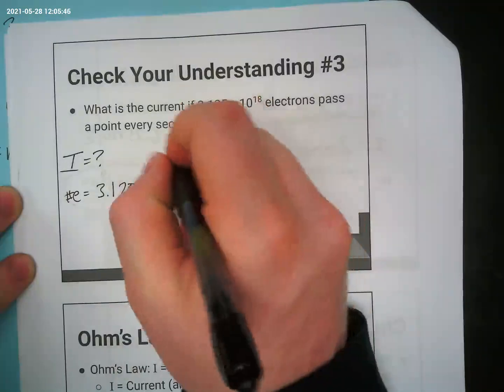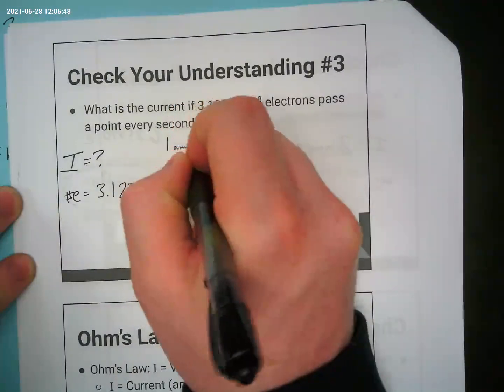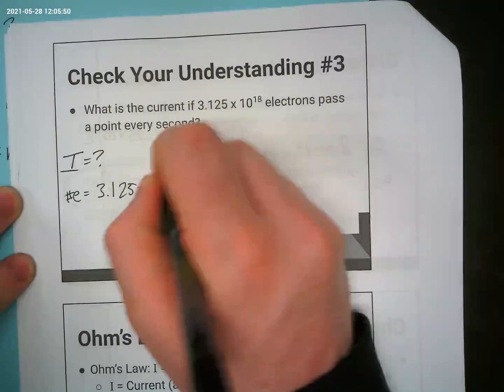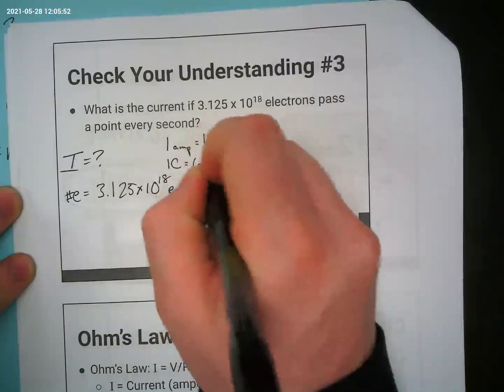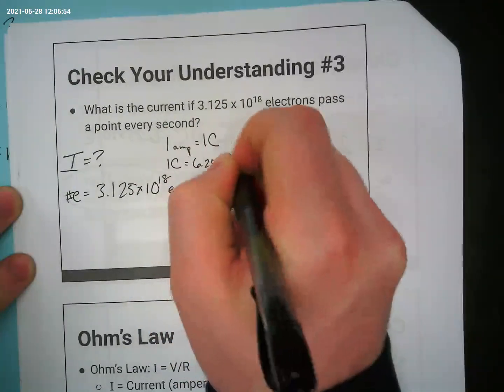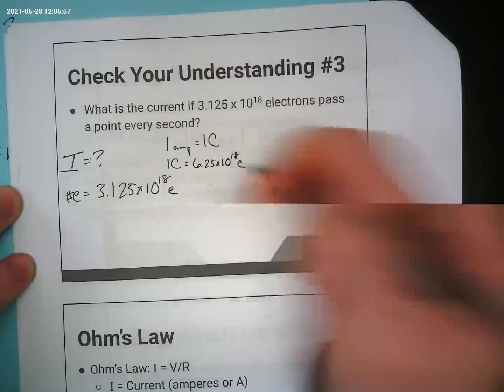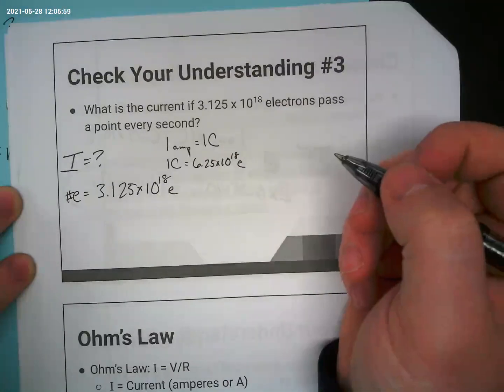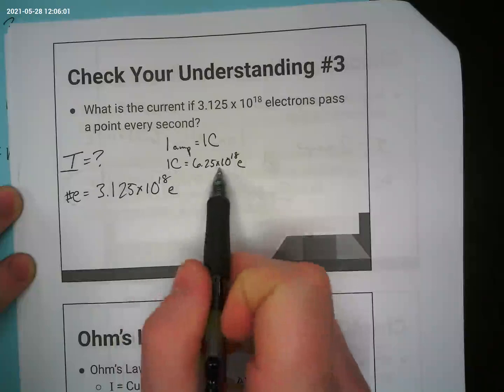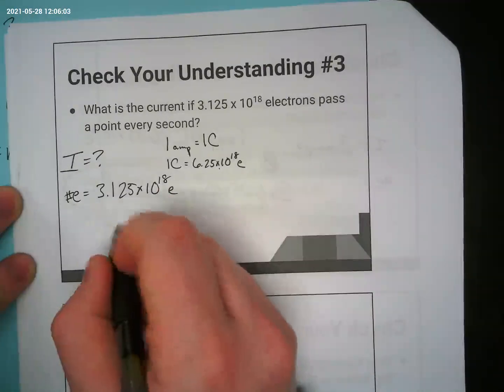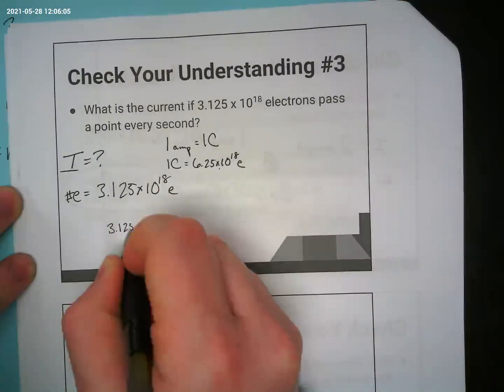So remember, we know that in 1 amp, there's 1 coulomb. In 1 coulomb, there are 6.25 times 10 to the 18th power electrons. So how do we go from here to here? Well, we can just use some simple dimensional analysis.